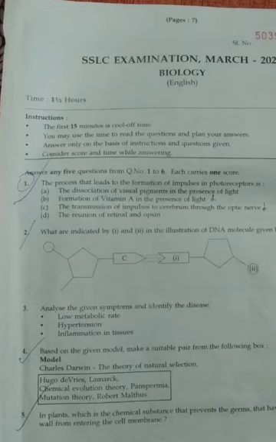Let's look at any other pair. Lamarck is given but there is no acquired character theory. Chemical evolution is given, but there is no Oparin and Haldane. Robert Malthus is there, but there is no population theory. So we can only pick one option, Hugo de Vries hyphen mutation theory.